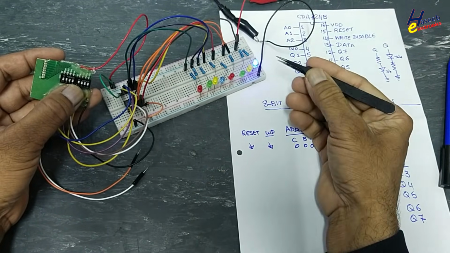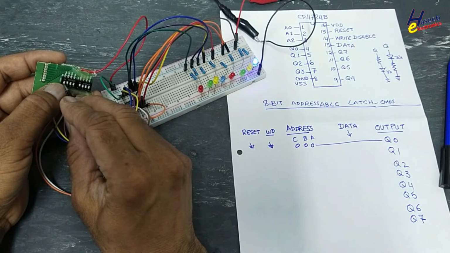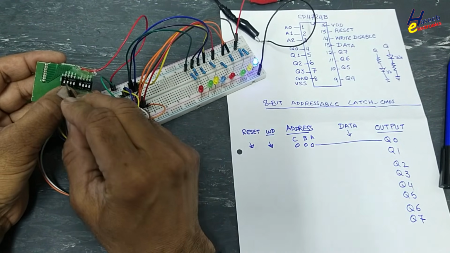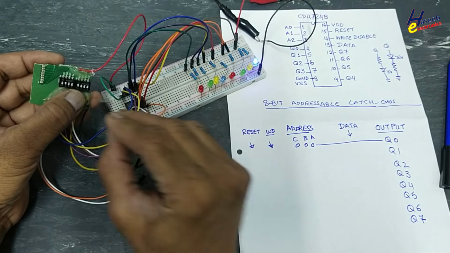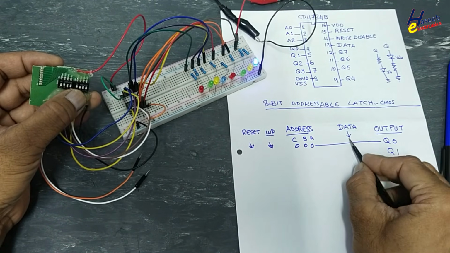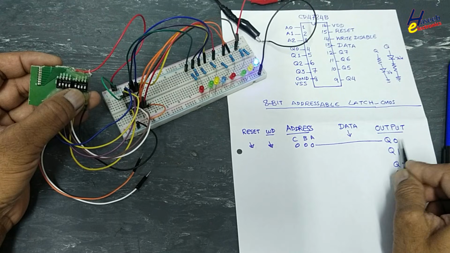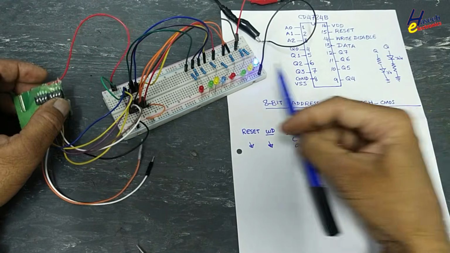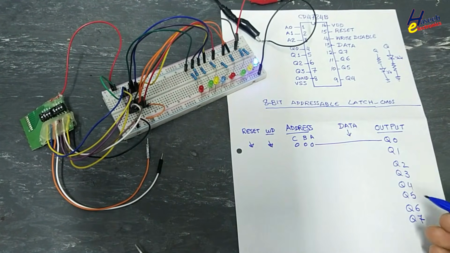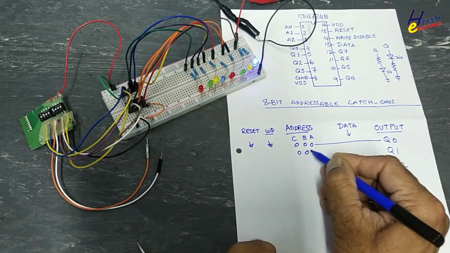Condition to write data: reset pin must be low, write disable must be low. Then data present at this pin will be written to that selected output. Now this LED address is 000. This is 001.